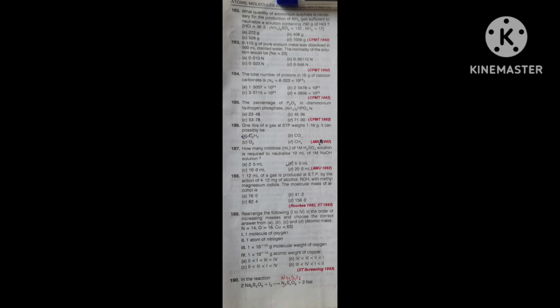Normality will be 0.20 divided by 40 into 2. Correct? Because you have dissolved in 500. Then in 1 liter, how much will be present? Then you have to multiply by 2. Hence, you will get 0.20 divided by 20, which means 0.01 N. Correct? Then the correct answer is 0.01, so the first option is correct. Option 1 is correct.